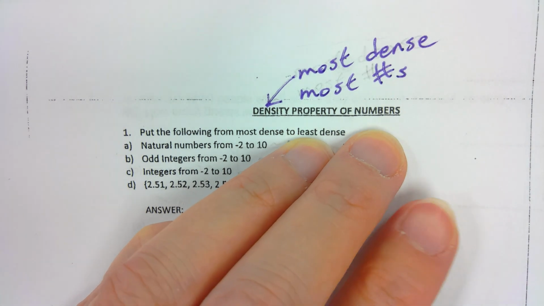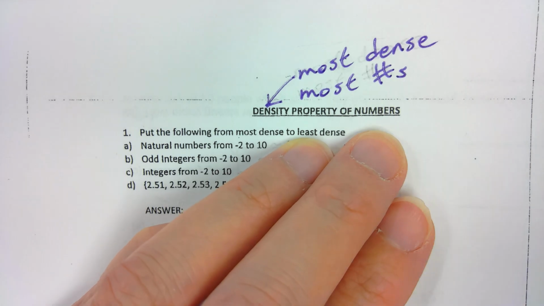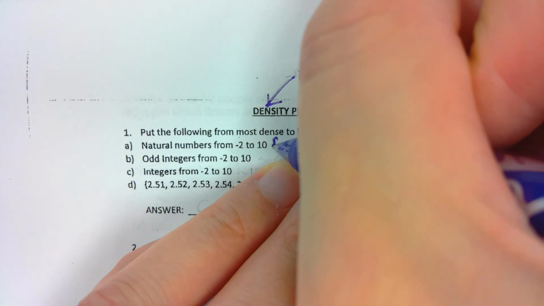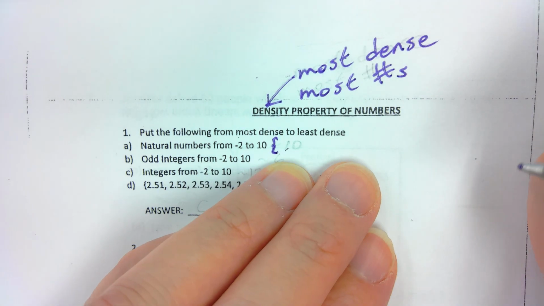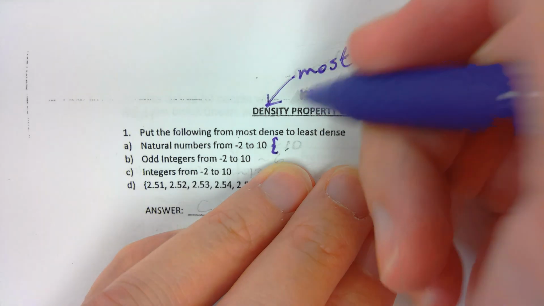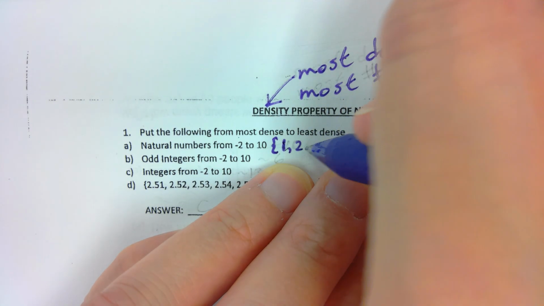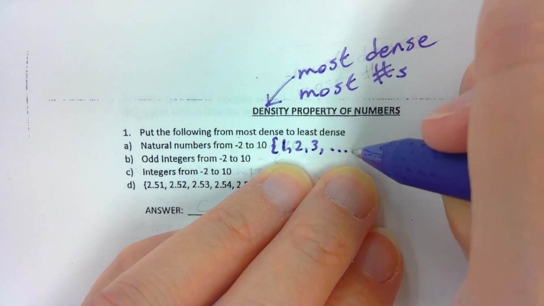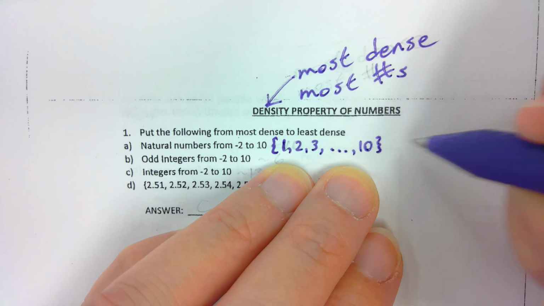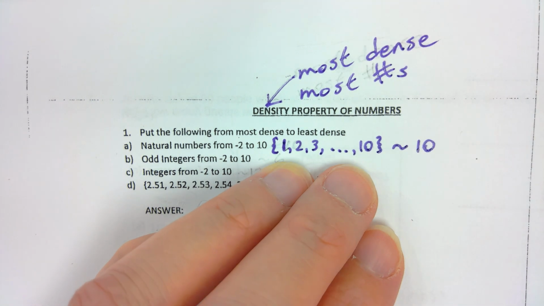Let's recap what we learned three months ago. Natural numbers between -2 and 10. What are natural numbers again? This was the lesson on the very first day of class. Natural numbers are from 1 and above. So in this set we have 1, 2, 3, 4, 5, 6, 7, 8, 9, 10. There are 10 numbers.